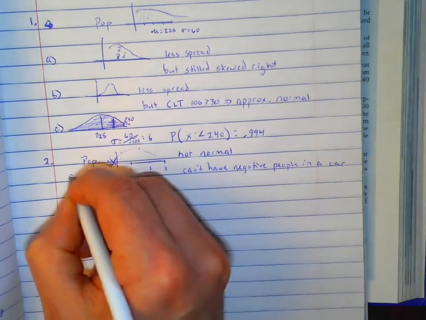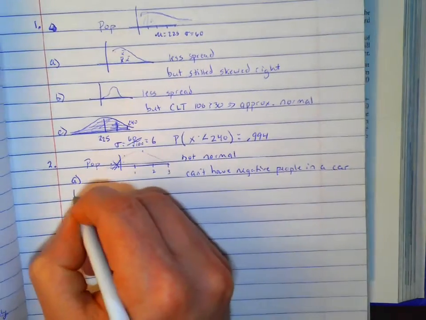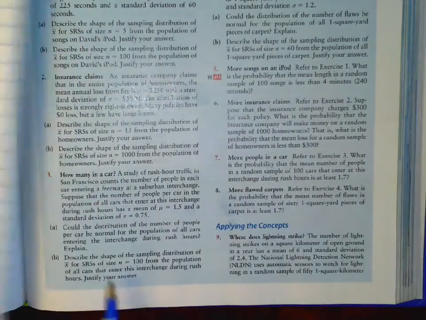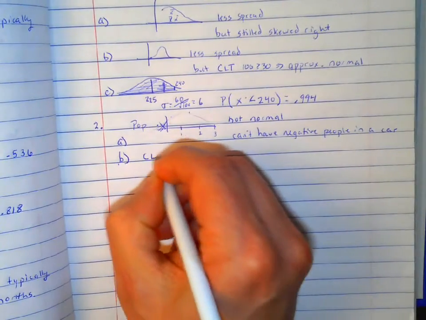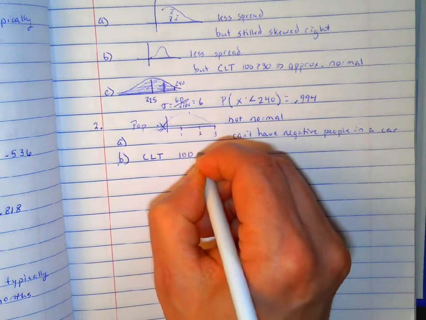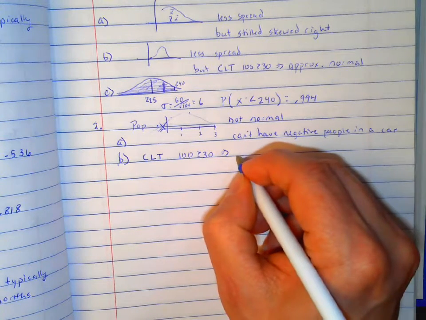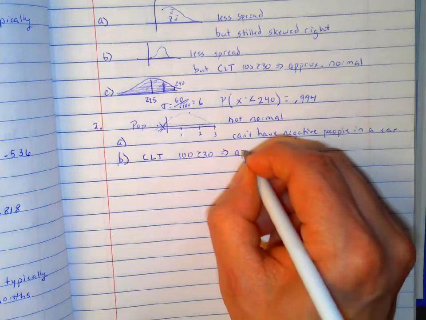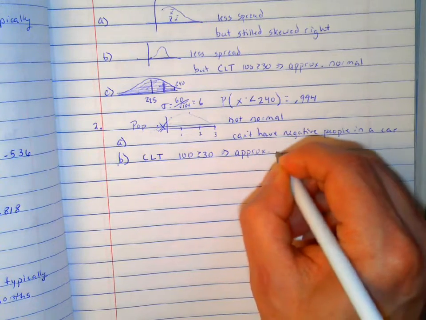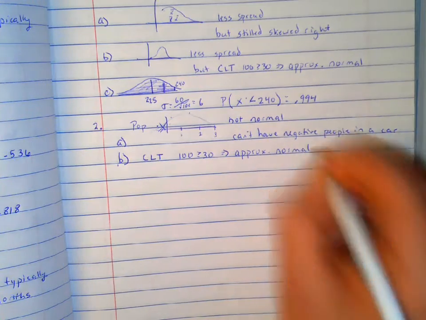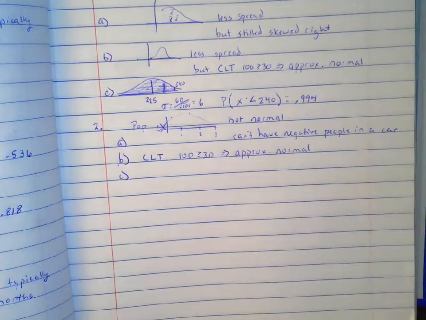Okay, so that's part A. So for part B then, part B says, what if I take a sample of 100? Yes, by CLT, 100 is greater than or equal to 30. Therefore, I know if I take samples of 100, it's going to be approximately normal. Okay, then part C.